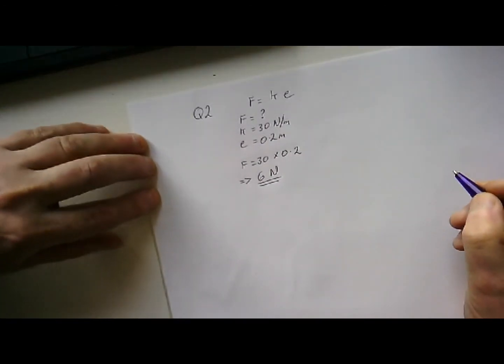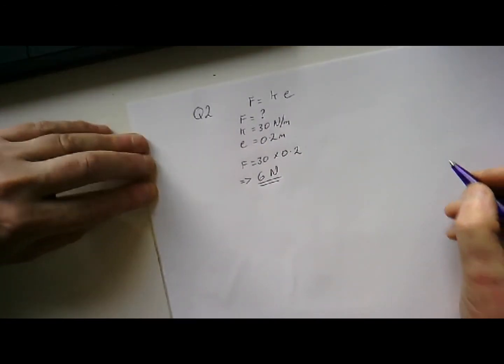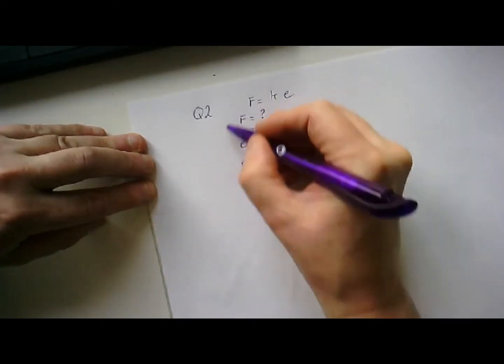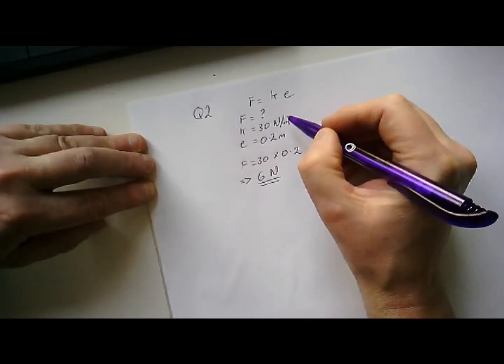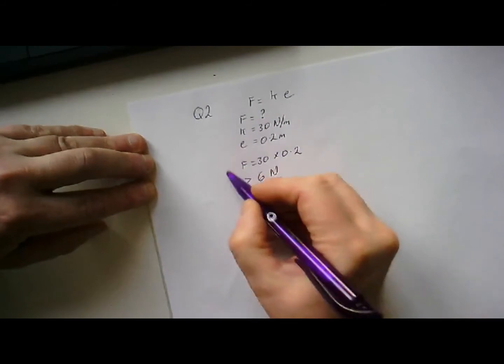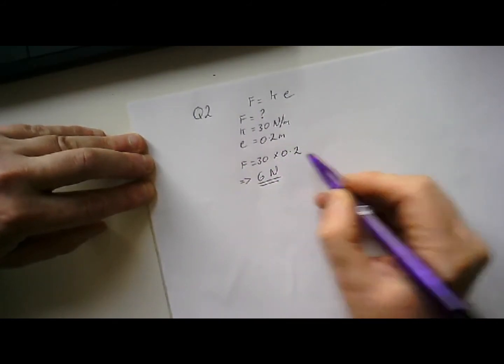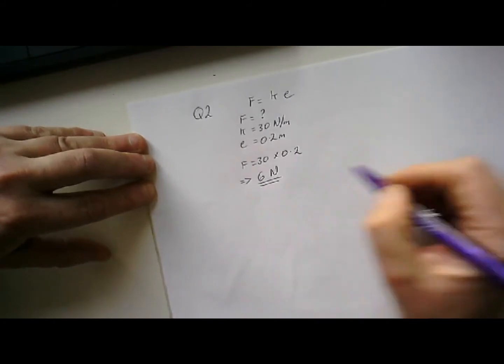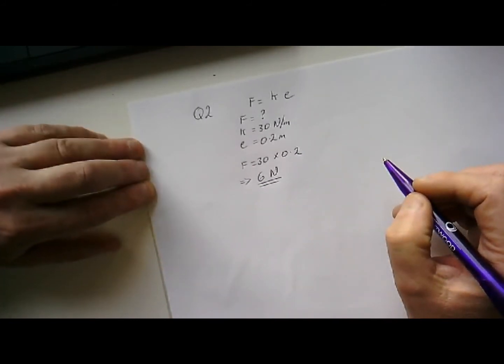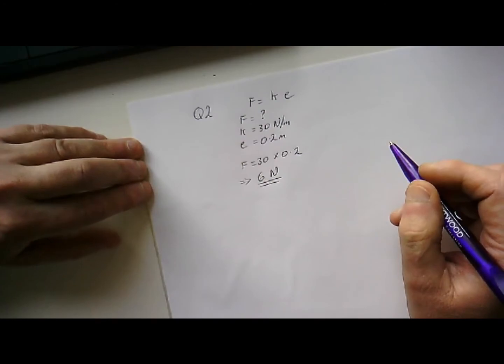Every time we follow exactly the same protocol. The equation, get the numbers in the correct format, insert them into the equation, then rearrange the equation. In this case it's in the right order already. Put the numbers in a calculator, and if we need to be secure with those, then get the correct answer.